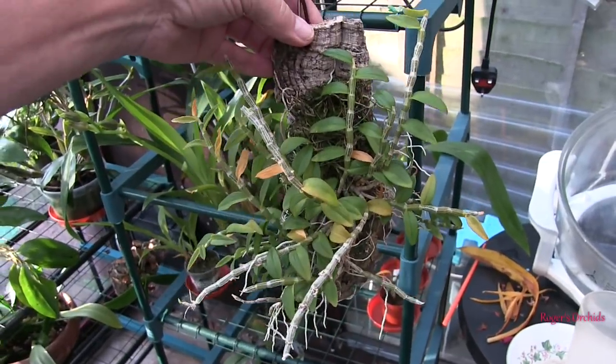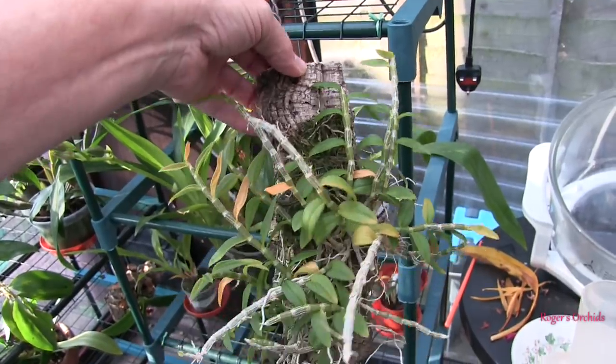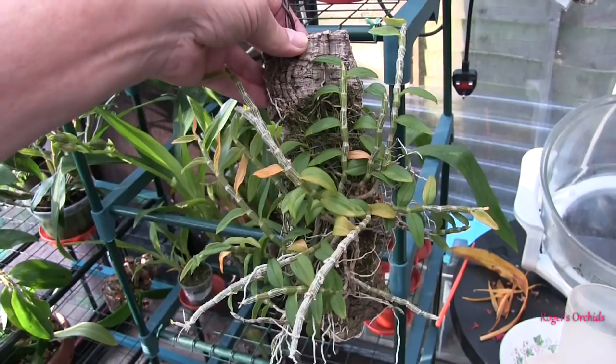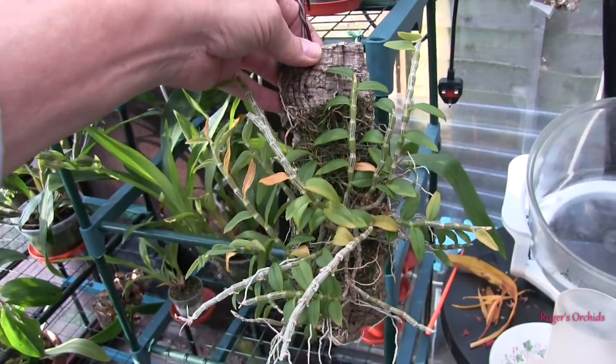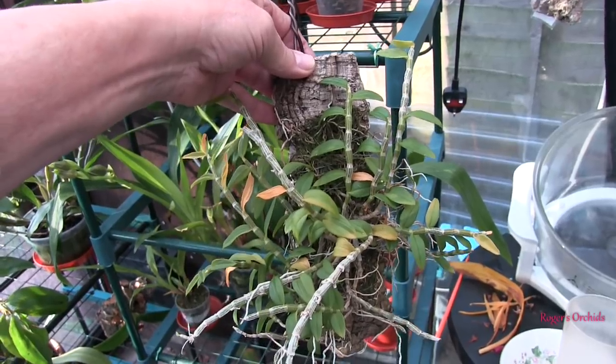So that's that one. It grew well last year, and it's coming on nicely, and established a hell of a root system, so it should take off like a little rocket when the weather gets better. Nice little plant, and hopefully we get some reasonable blooms on that this time round.